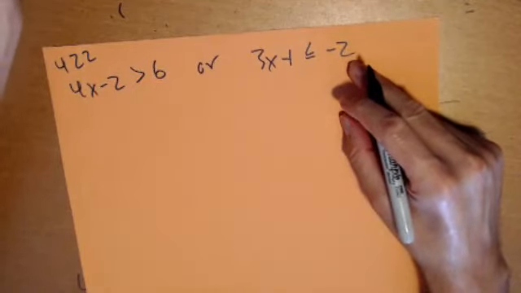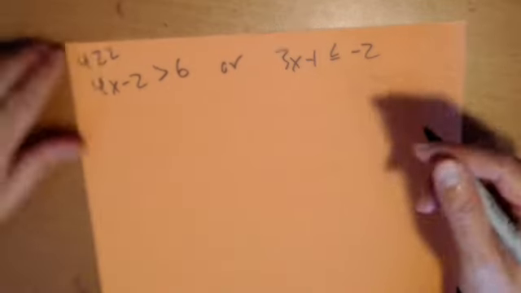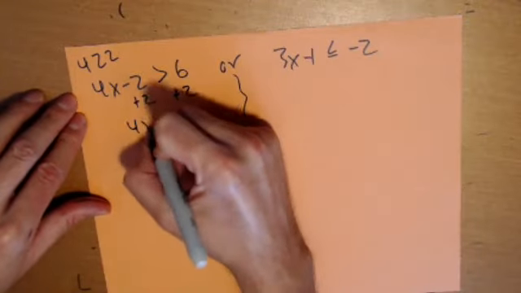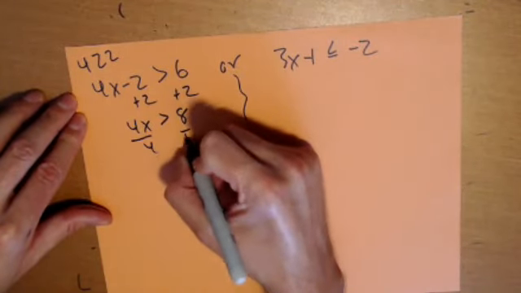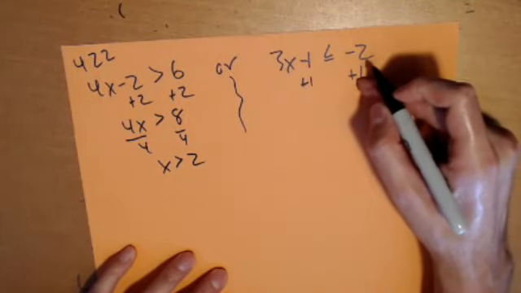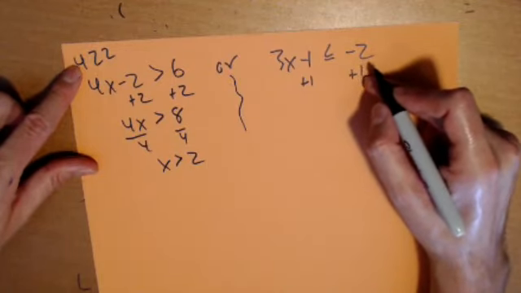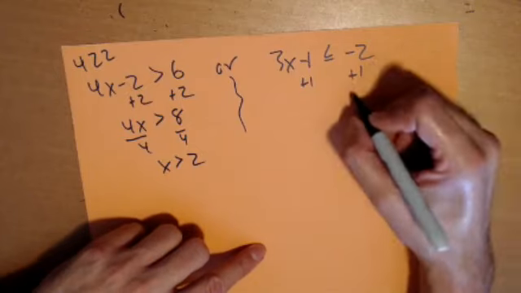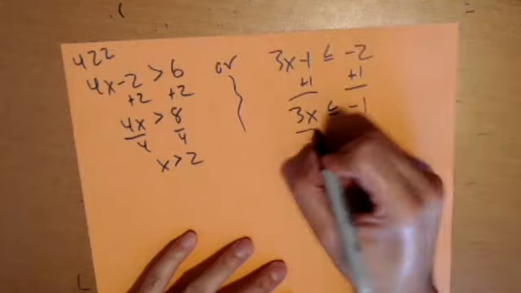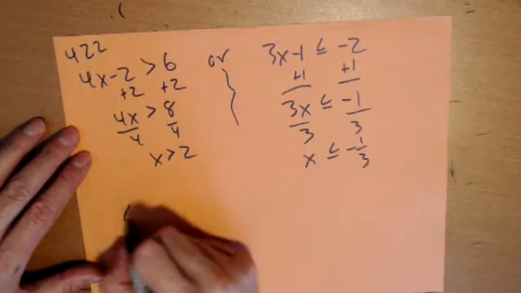Okay, add 2, 4x greater than 8, divide by 4, x greater than 2. Now the other one: 3x minus 1 less than or equal to negative 2. Add 1, negative 1. Okay, divide by 3.